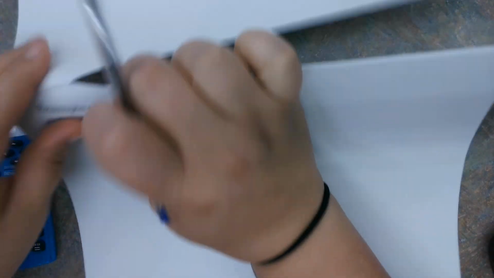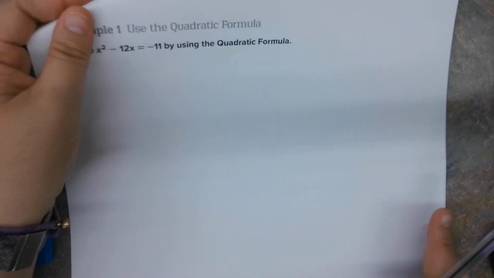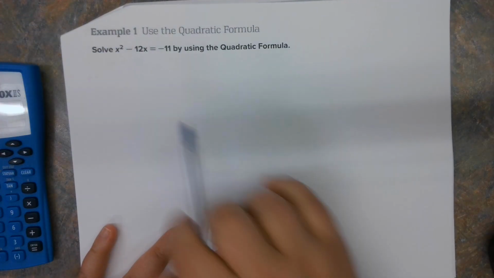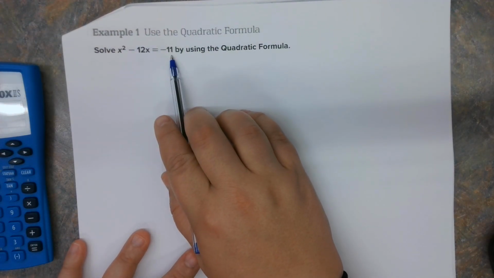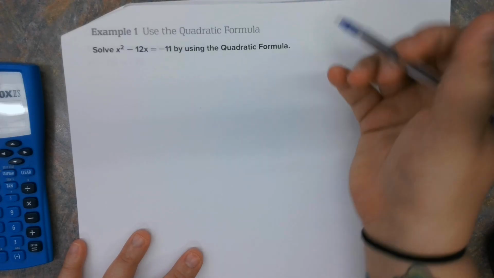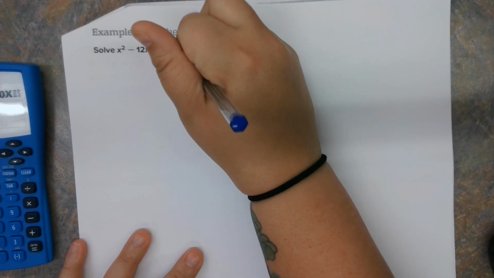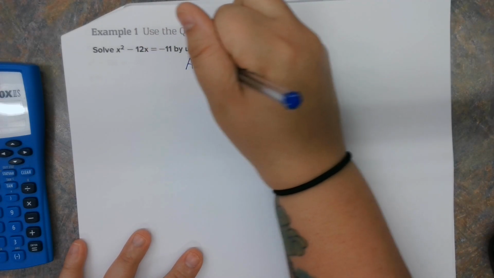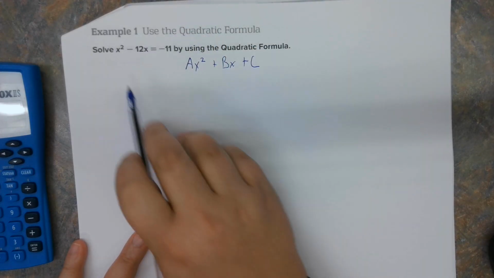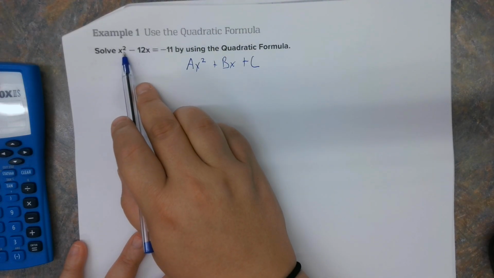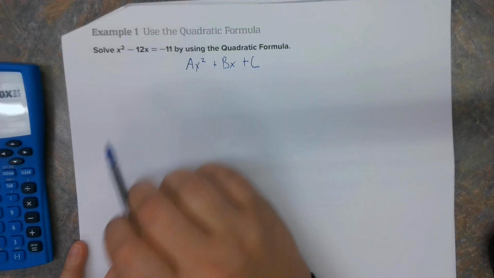We're just going to use the quadratic formula in example 1, and I'm going to show you how to use it. First we have to make sure that the equation is in standard form. Remember, standard form is ax squared plus bx plus c. Right now I have ax squared plus bx and then an equal sign.